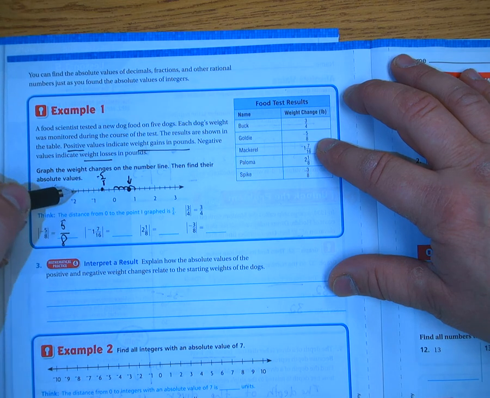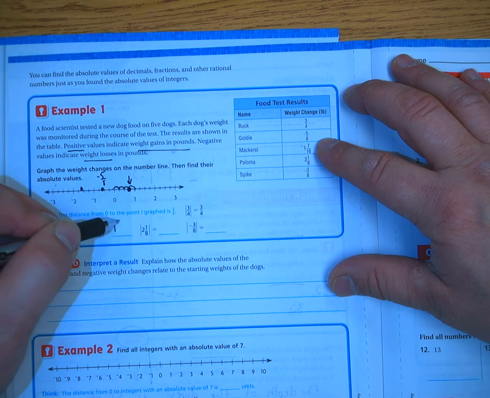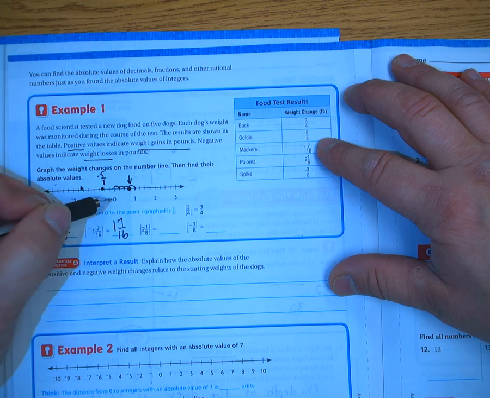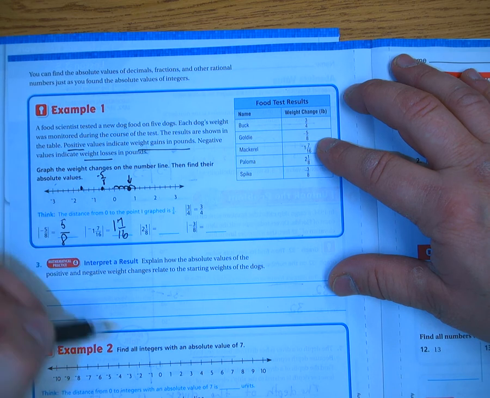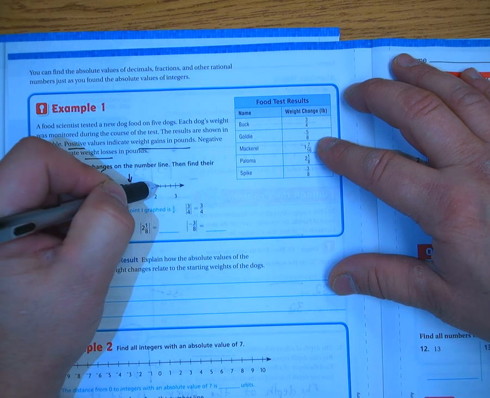Negative 1 and 7/16, that's a little bit more than half also. That's negative 1 and 7/16, but the key here is it's 1 and 7/16 units from 0. So even though it's a negative number, it's a positive absolute value. 2 and 1/8, somewhere in there.